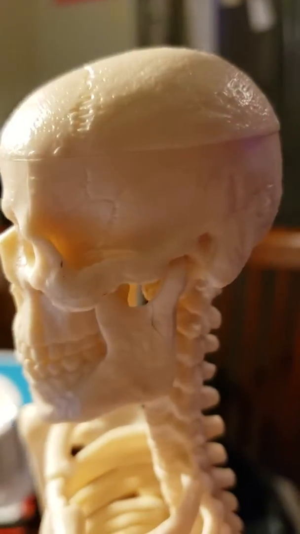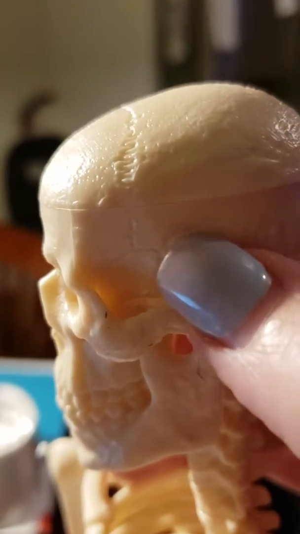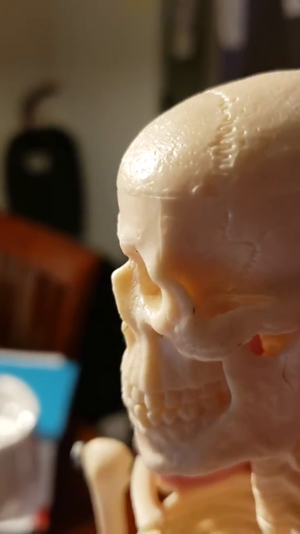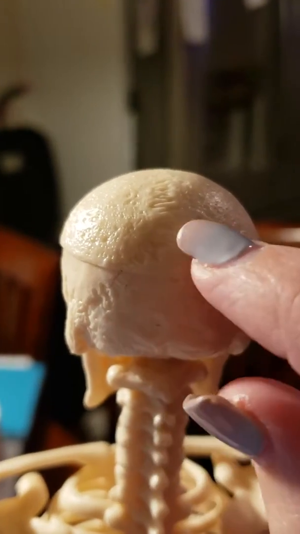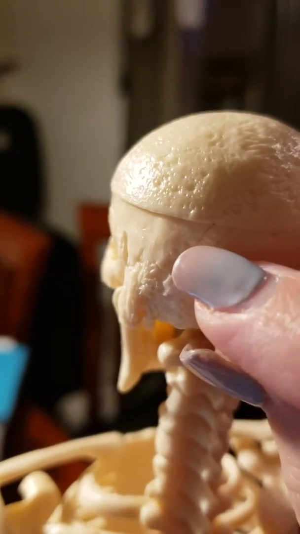Over here. So let's see if I can get a good enough light on it. There's here the suture. That is the squamous suture. And then followed by that, right under it, is the temporal bone. Turn you around. The lambdoid suture, which has this V shape around it. And then right under that is the occipital bone.